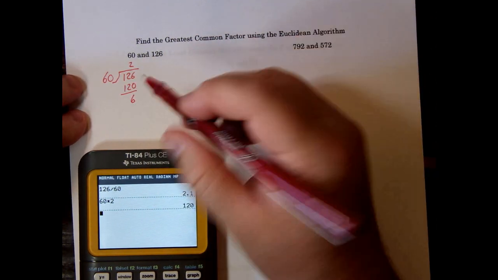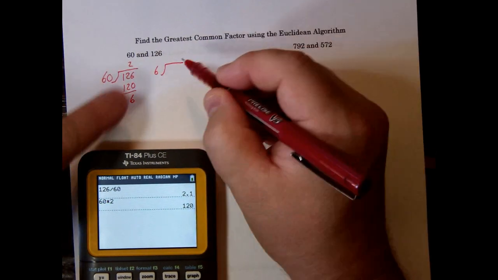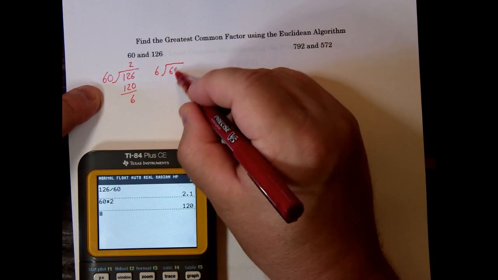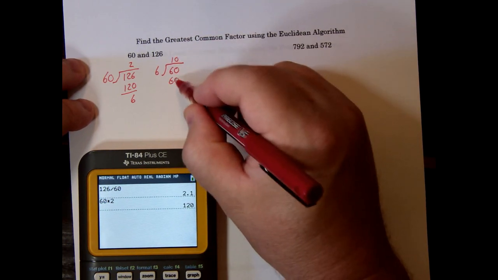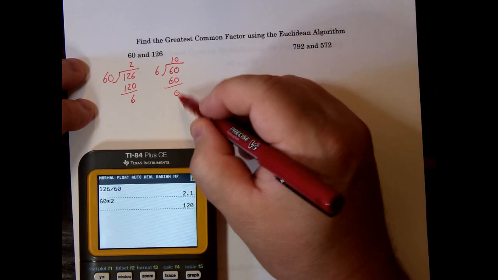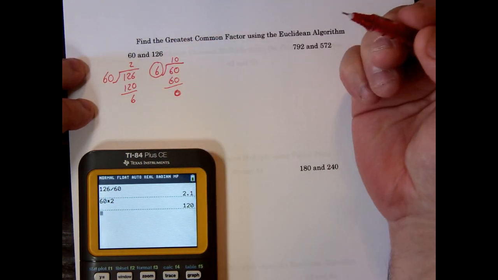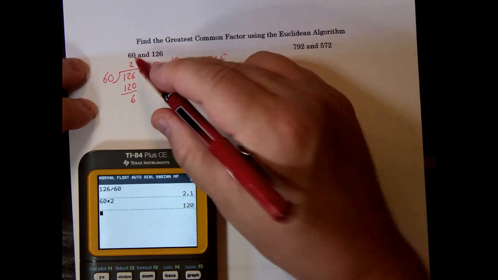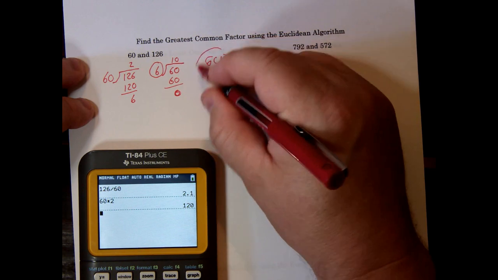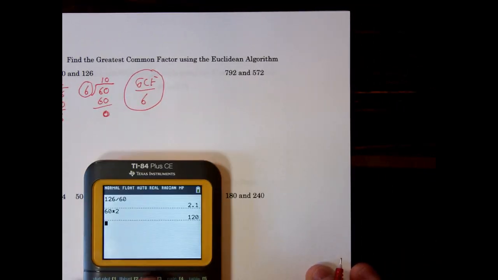Then take that remainder and see how many times it will go into the smaller number, the 60. And it goes, of course, 10 times evenly, which is 60, and leaves no remainder. Well, once you get to no remainder, this must be the greatest common factor. So the greatest common factor of 60 and 126 is 6. So even with bigger numbers, it's all right. Make sure you do the smaller one.